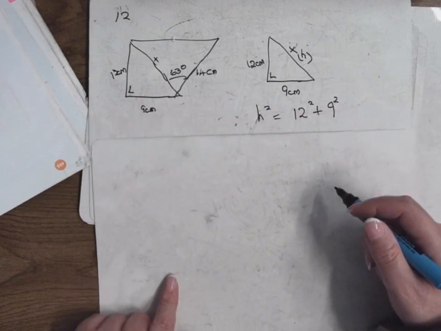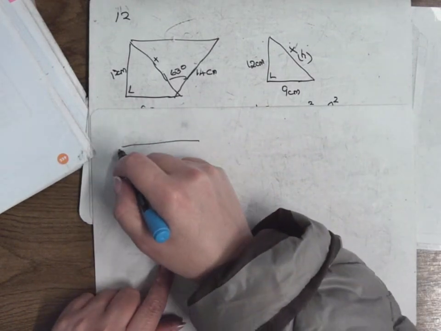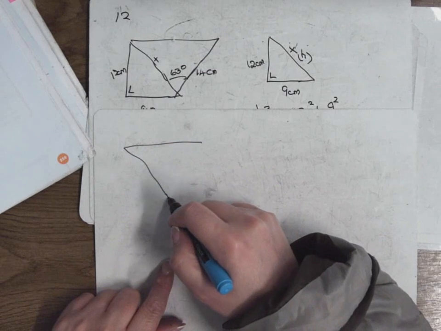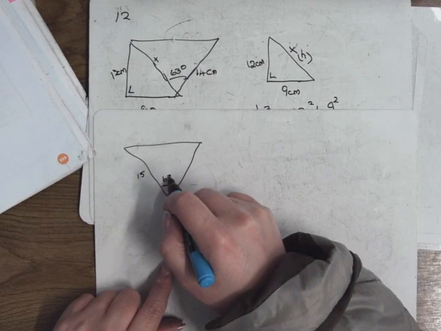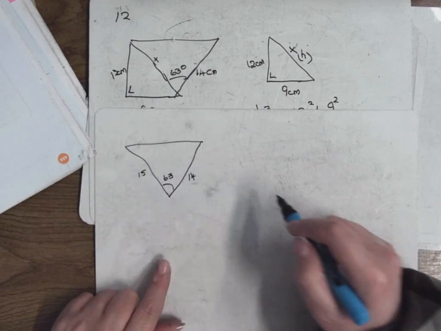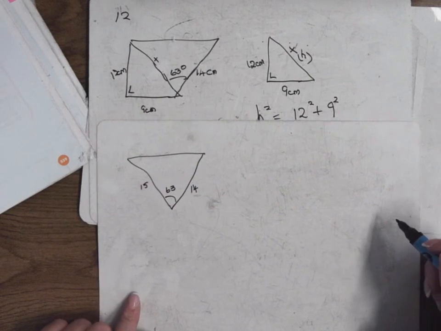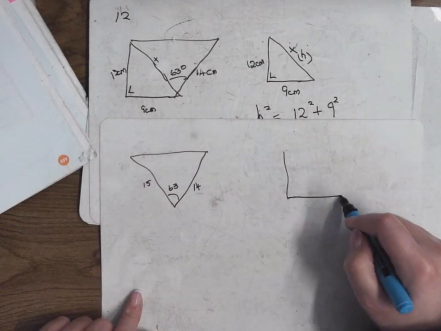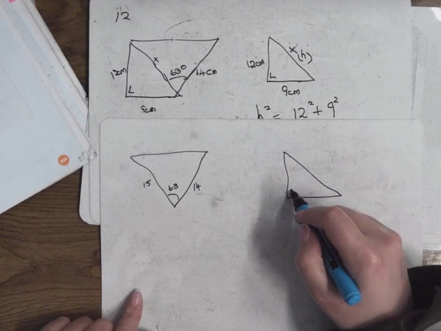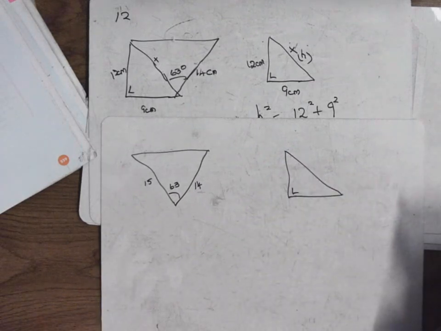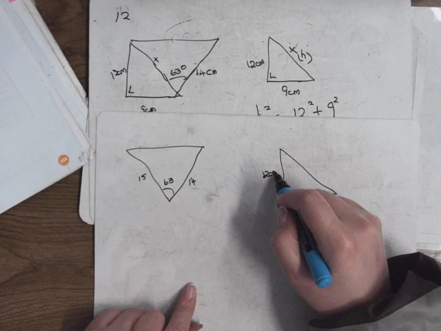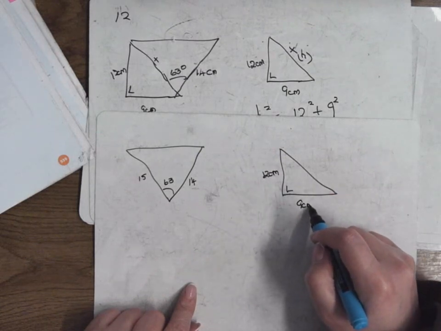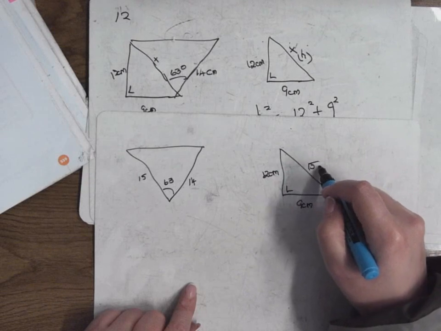Okay, so I'm going to go to the other triangle now. So I know this is 15. I know this is 63. And I know this is 14. They want me to get the area of the whole shape. So I need to get the area of each triangle and add my answers, right? Because the whole shape is a weird looking shape. I don't do weird looking shapes, I do triangles. So this is 12 centimeters, this is 9 centimeters, and I just figured out this one is 15 centimeters. I may need it, I may not.